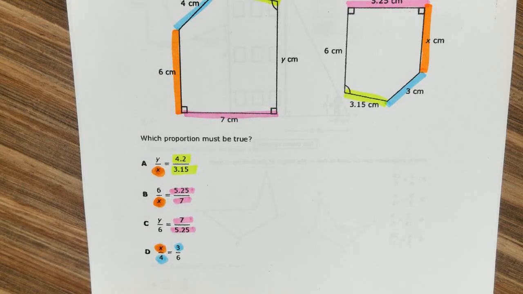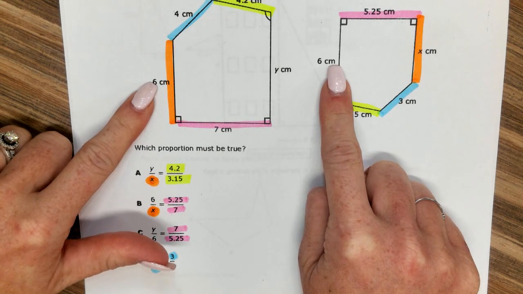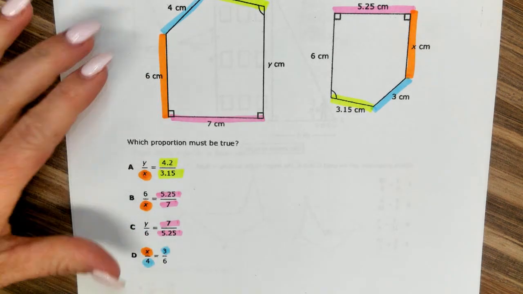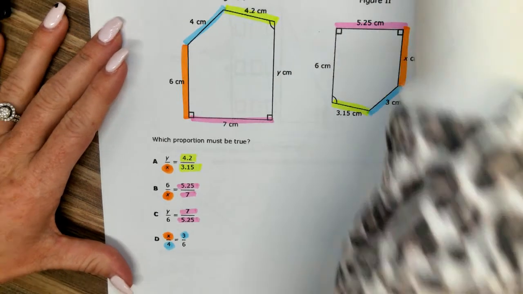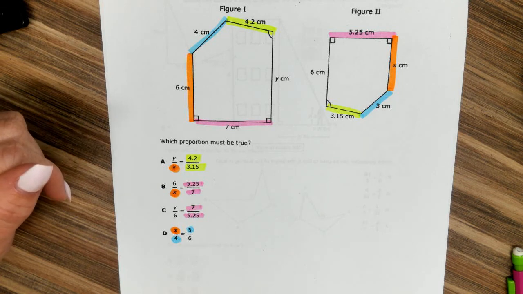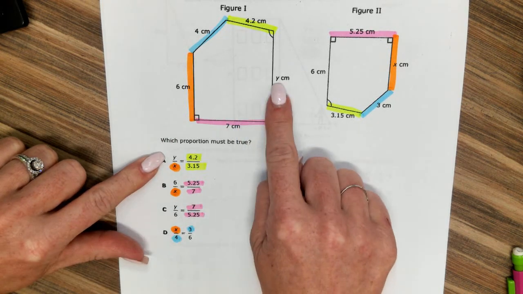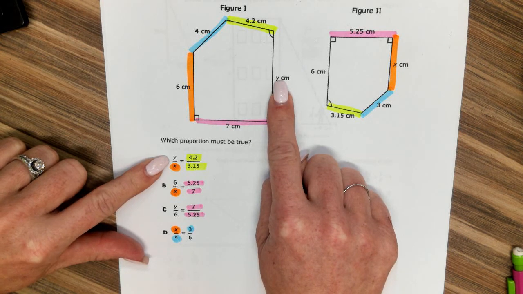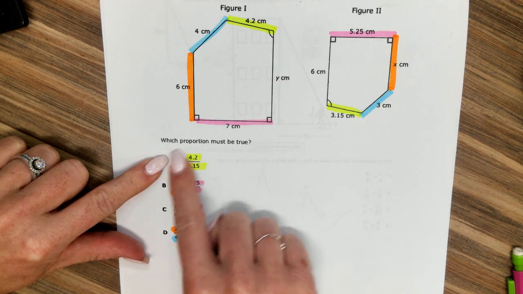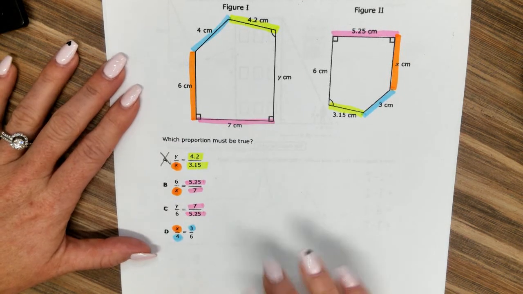Why am I leaving the 6 uncolored right now? Because I don't know if it should be orange or white. Make sense? All right. Finish highlighting, then we're going to go through and talk about this one. All right, look at choice A. What color does Y have to be? White, right? So would that match up? Yellow, yellow, orange, and white. That's done. I'm not even going to look at it.